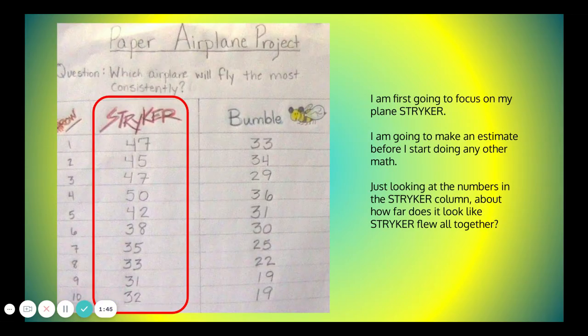So I'm first going to focus on my plane, Striker. I'm only going to do one plane at a time. I'm going to make an estimate before I start doing any other math. So I'm just going to look at these 10 numbers. Looking at the numbers in the Striker column, about how far does it look like Striker flew altogether? I'm seeing lots of 40s, 30s, all in the mid-range between 35 and mid-40s. So I'm going to say 40.